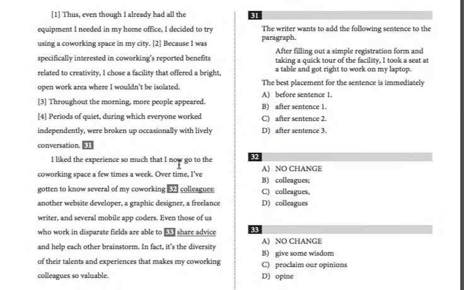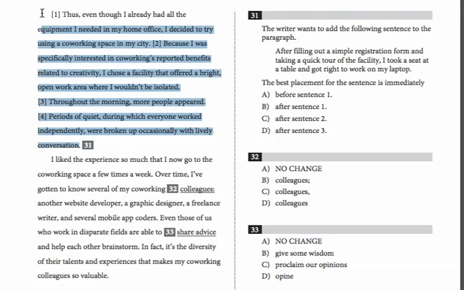Onward and upward. And here we have one of these. Should he add this sentence? He's going to add it. Where does it go? Right? I like in these cases to read the whole thing so I get the whole idea, and it actually makes it really easy then to toss it in.